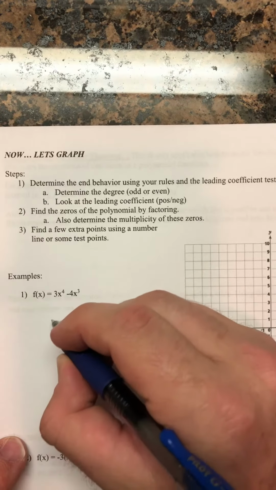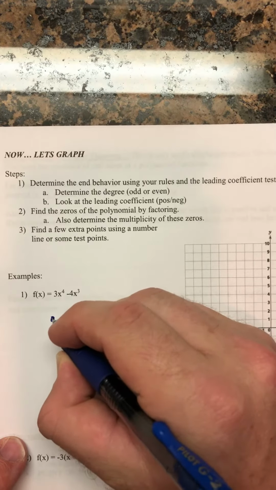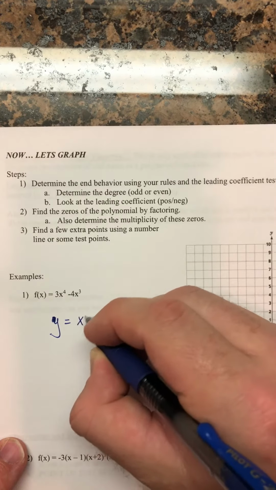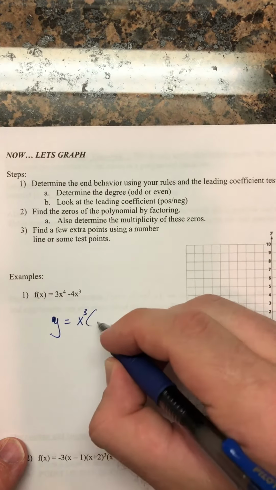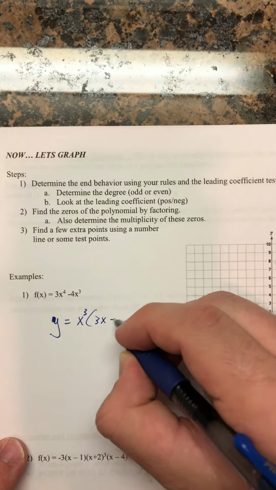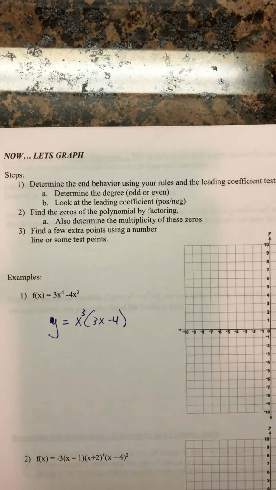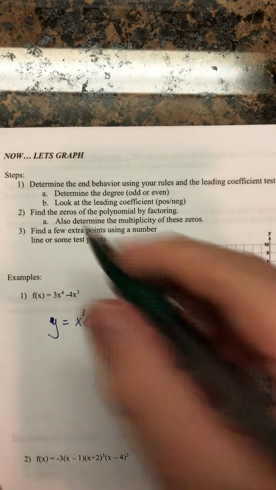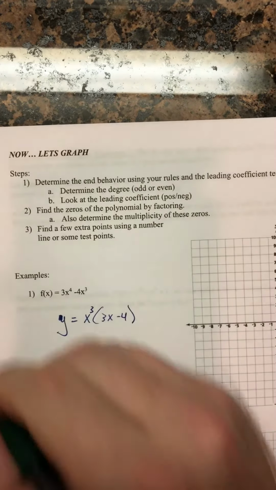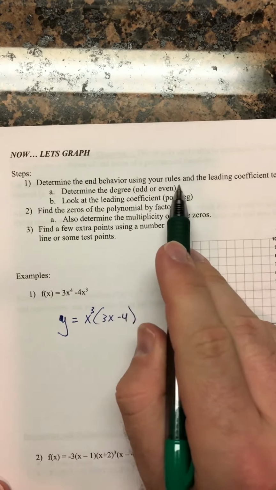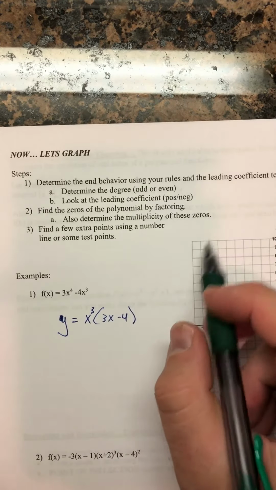So I'm going to write y is equal to, I can factor out an x cubed, and that's going to leave me with a 3x minus 4 left over. Do you guys agree? X cubed on the outside, 3x minus 4 left over. Okay, so then let's go up here. Let's do all the steps. We got steps. Okay, so my first step, determine the end behavior using your rules and your leading coefficient, okay?